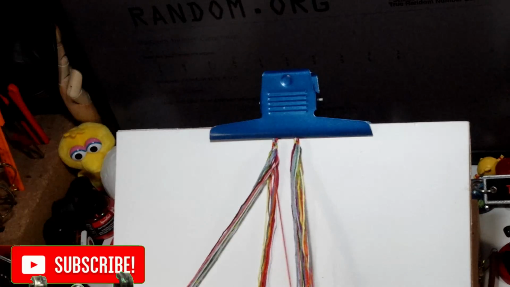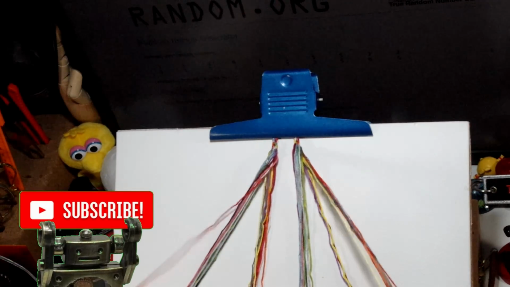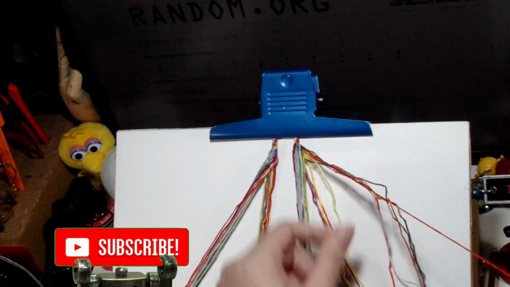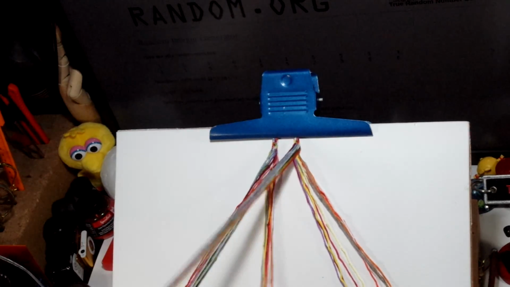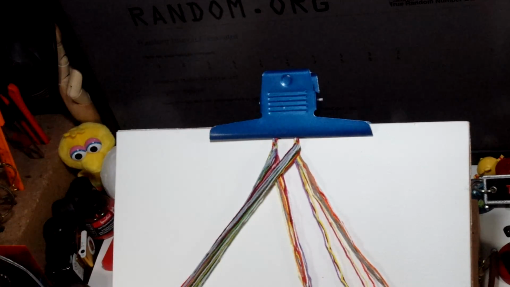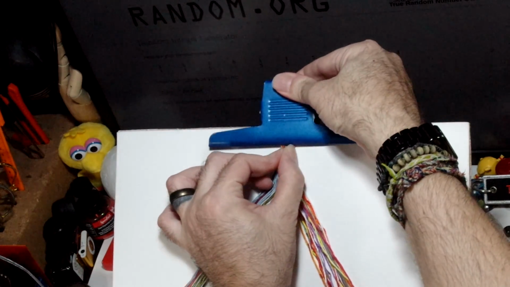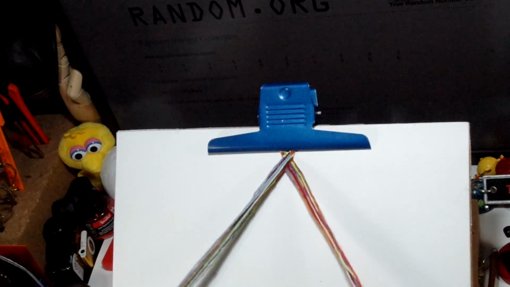Okay, so that should be 9, right? 2, 3, 6, 9. Need 1 more. So now, this 10 goes to this side, and this 10 is over on this side. Bring these 2 close together, and we can start.